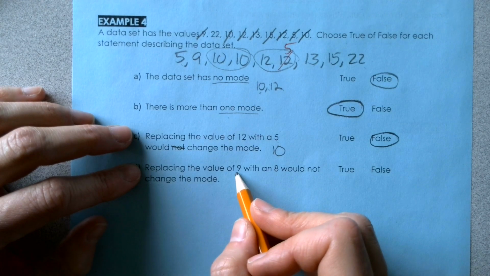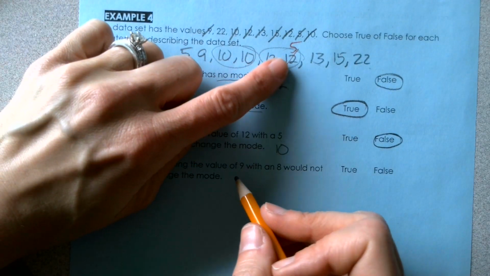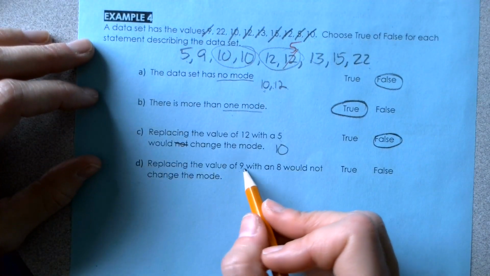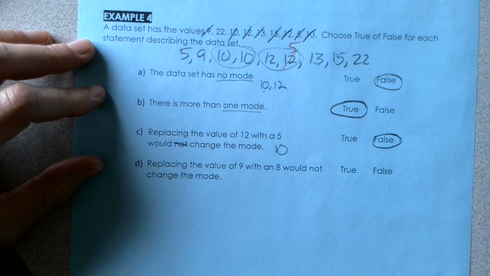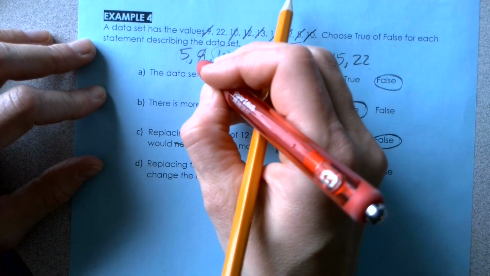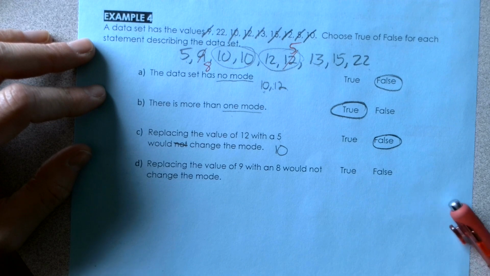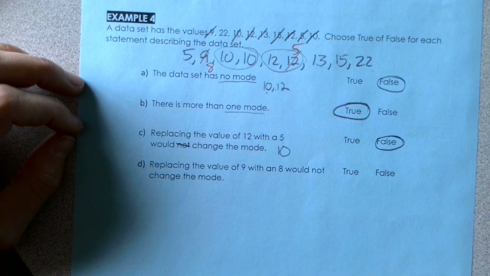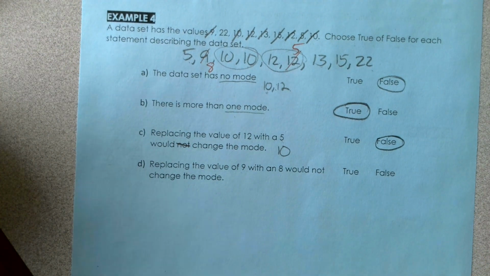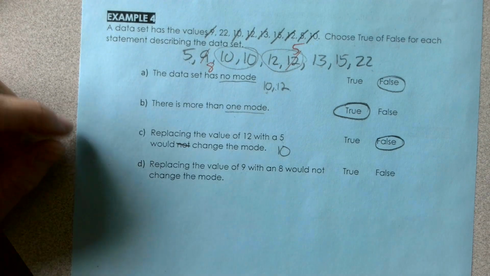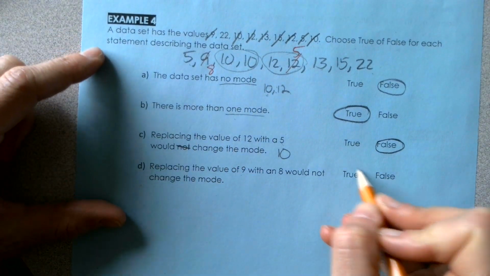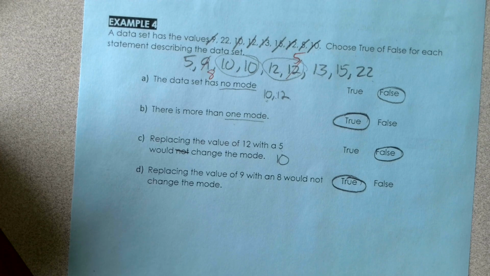Replacing the value of 9. So erasing this thought now. Replacing the value of 9 with an 8. Okay, what if that was an 8 now? Would not change the mode. The mode's still 10, 12, right? We don't have any other 8s. So yeah, that's true. That would not change our mode.